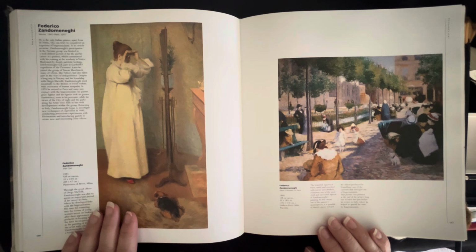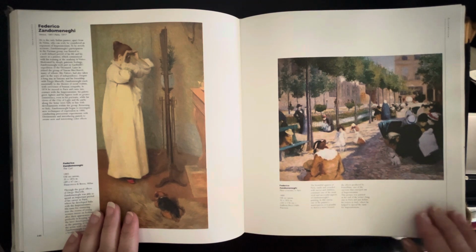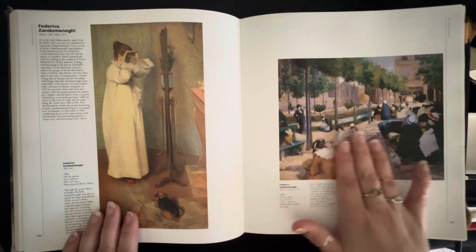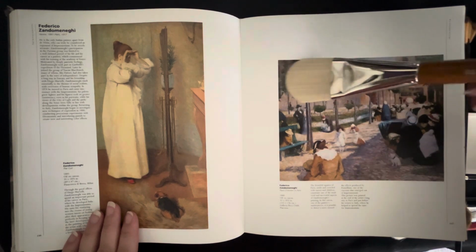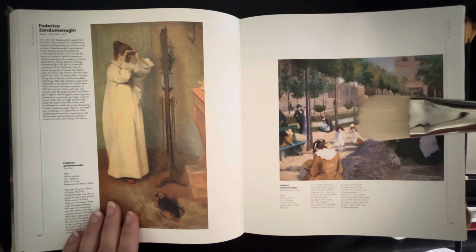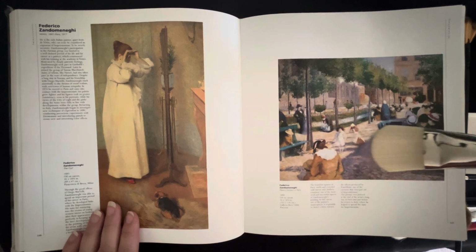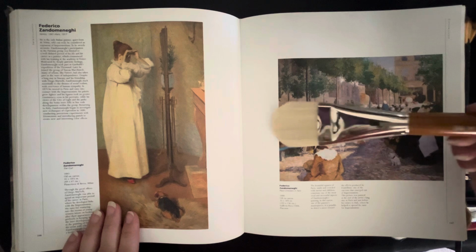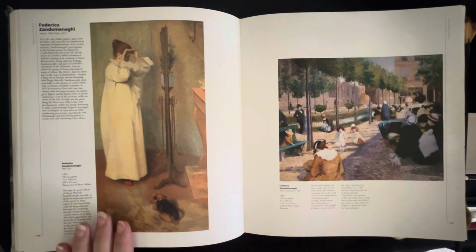Federico Zandomeneghi from Venice. You hear a lot about French Impressionists. But here's an Italian Impressionist. Although this particular painting is of a scene in Paris, so clearly he went there for at least a period of time.